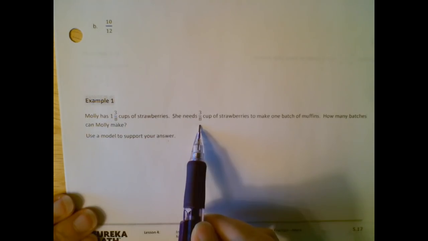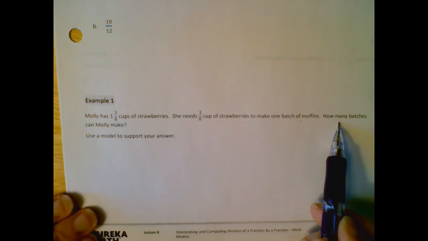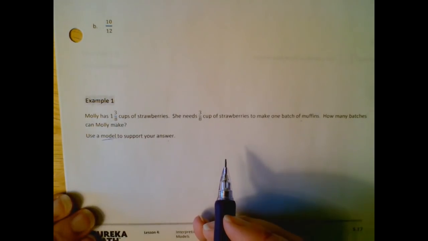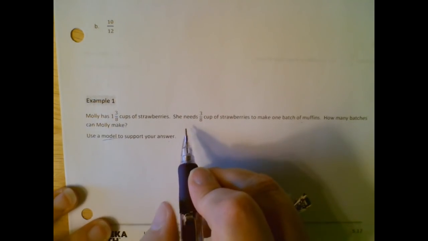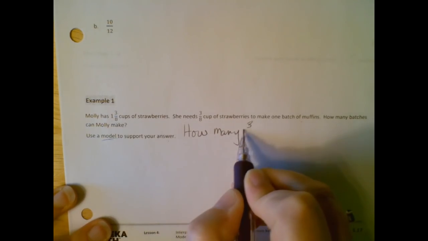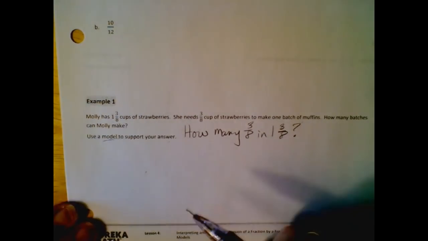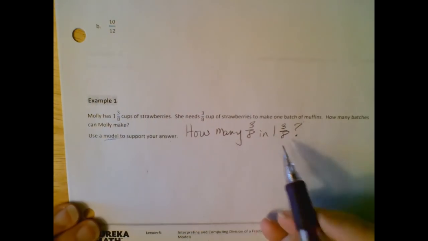So, Molly has 1 3/8 cups of strawberries. She needs 3/8 cups of strawberries to make one batch of muffins. How many batches can Molly make? Use a model to support your answer. Okay, so therefore, I'm asking today on this one, how many 3/8 are in 1 3/8?